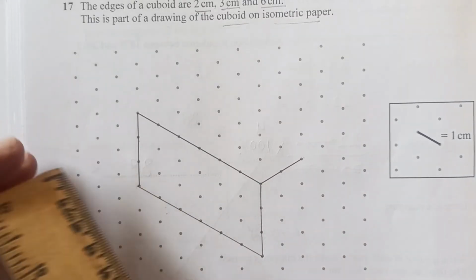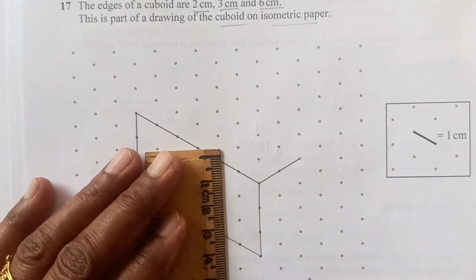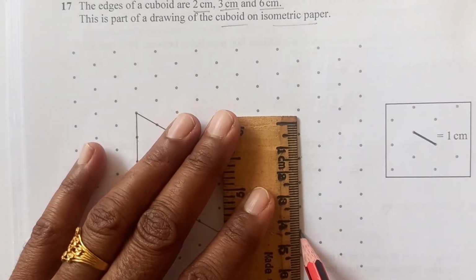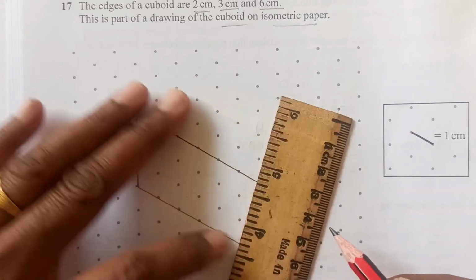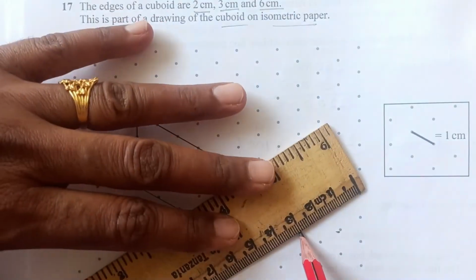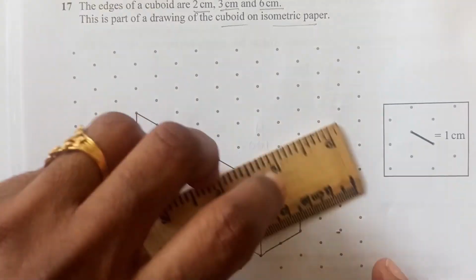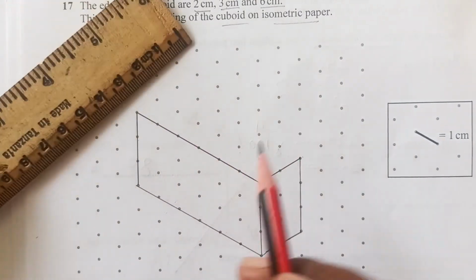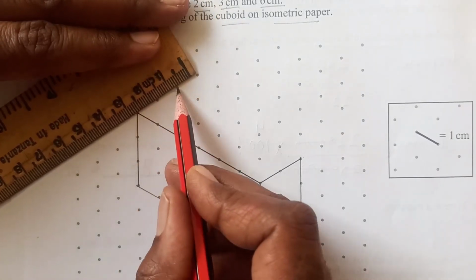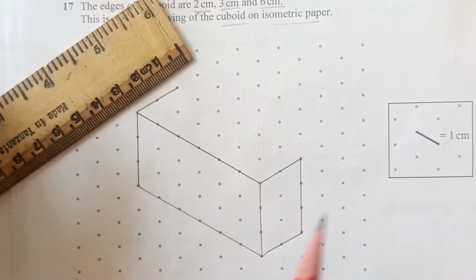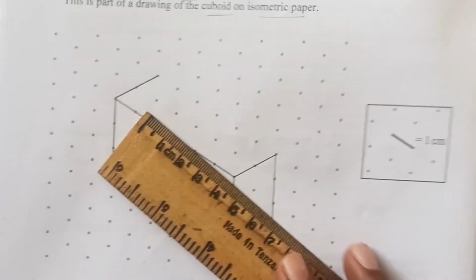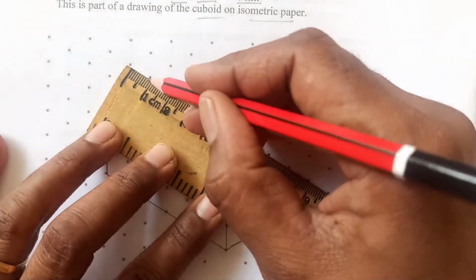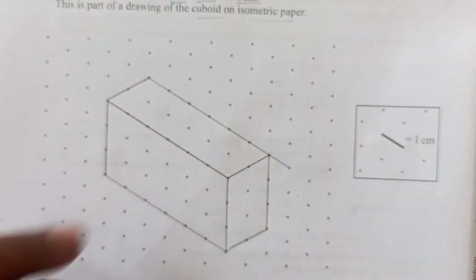Remember, this is not the net, this is the actual cuboid. 3 units again down here. So then we have this side too. So you see, now you can get a picture here. Like this.